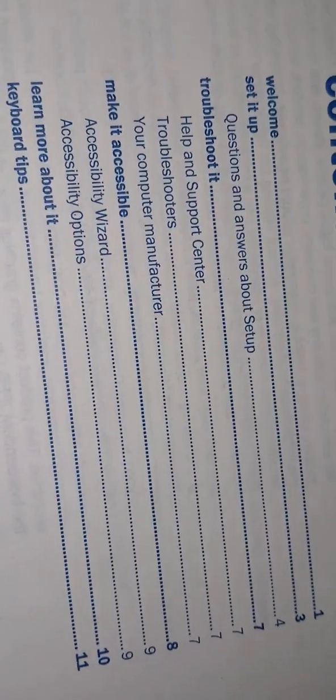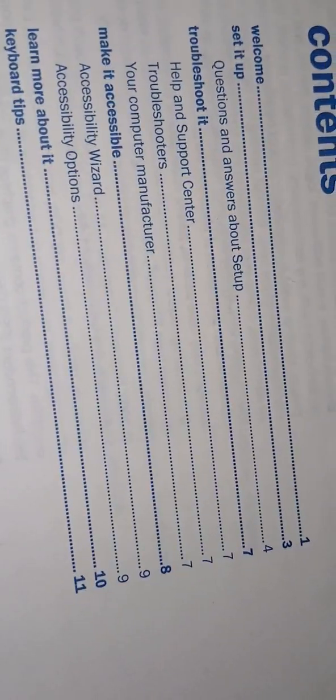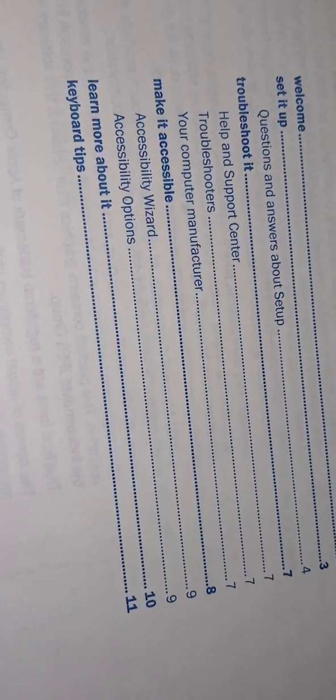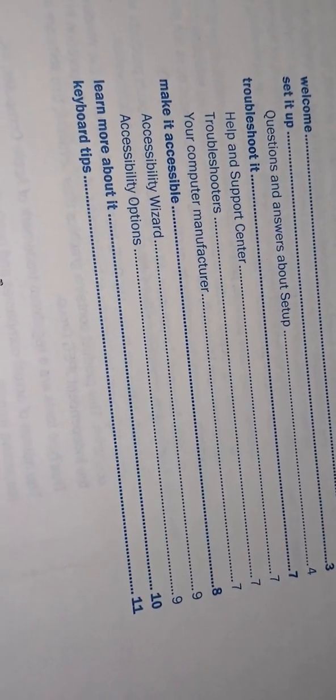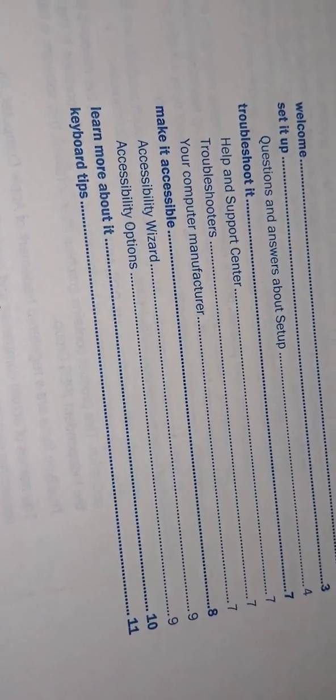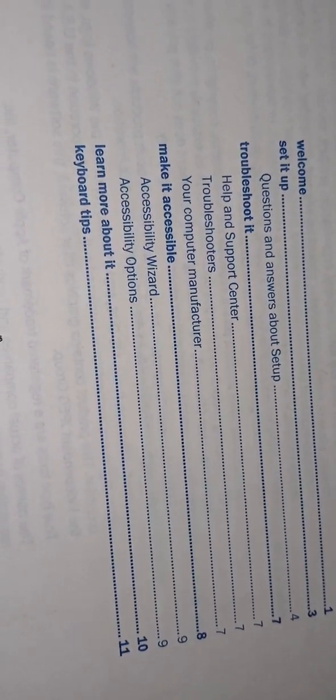Contents. Welcome, page 1. Set it up, page 3. Setup questions and answers about setup, page 4. Troubleshoot it, page 7. Help and Support Center and troubleshooters, and your computer manufacturer, page 7. Accessible, page 8. Accessibility wizard and accessibility options, page 9. Learn more about it, page 10. Keyboard tips, page 11. Alright, this is where I read this part.